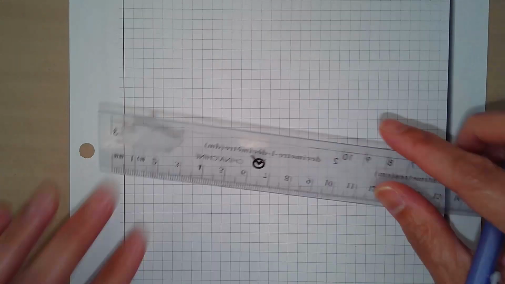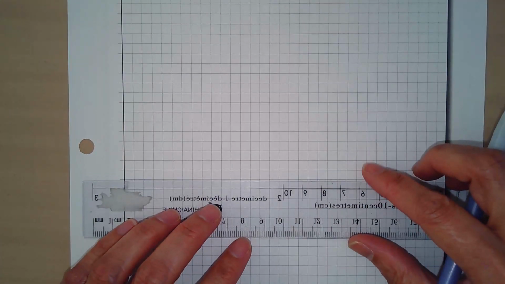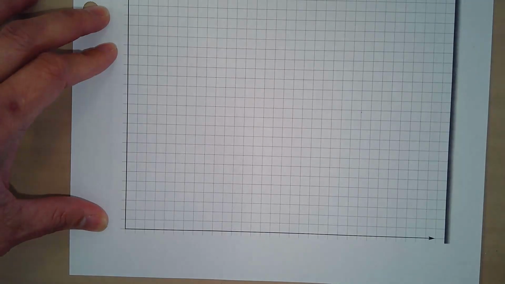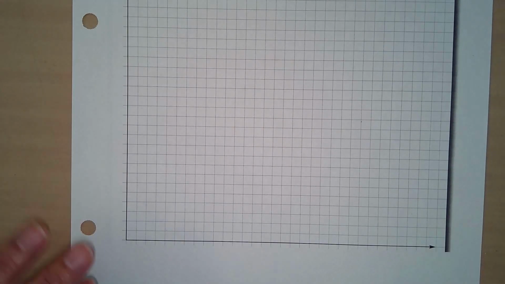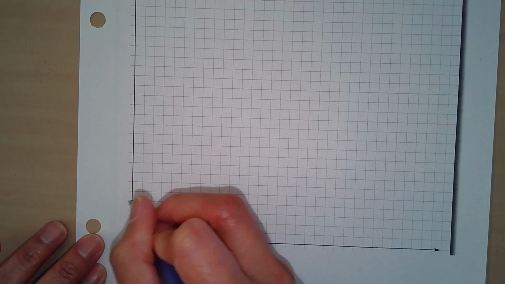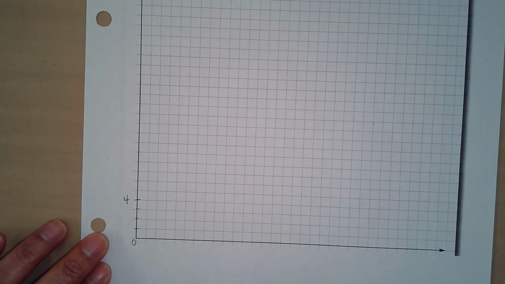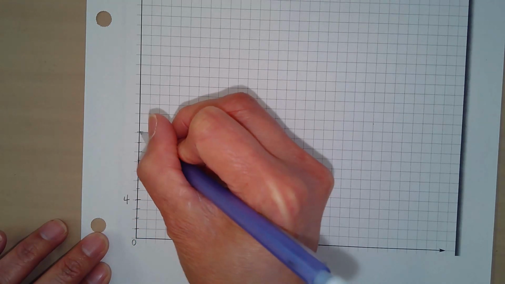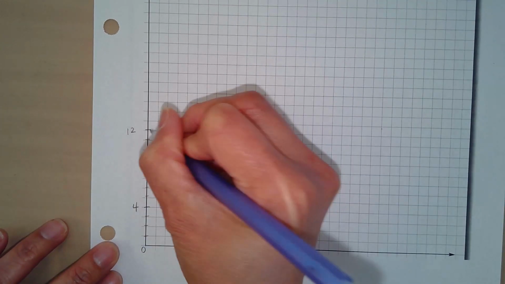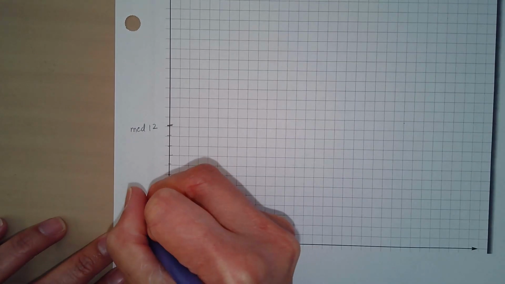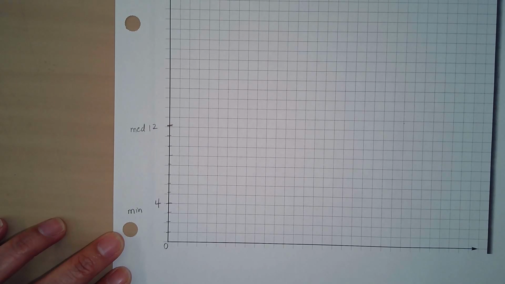So we have to make sure we go up to 20 and we have to go as far down as 4. I already got a grid in here, so if you're using this grid, then that's okay. So this is my 0, so it's going to be 1, 2, 3, 4. Here's my minimum, 4. 5, 6, 7, 8, 9, 10, 11, 12. 12 is our median. And then our maximum is 20.